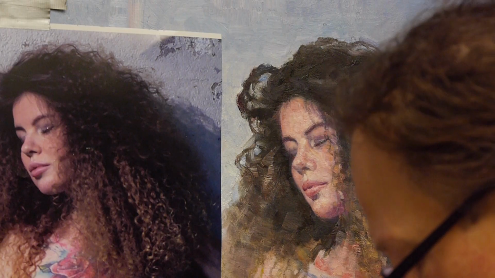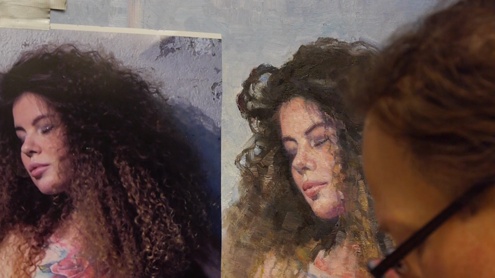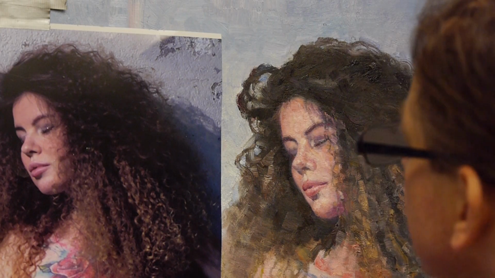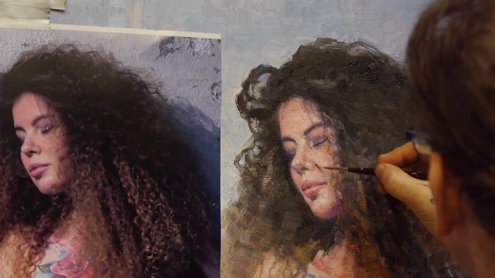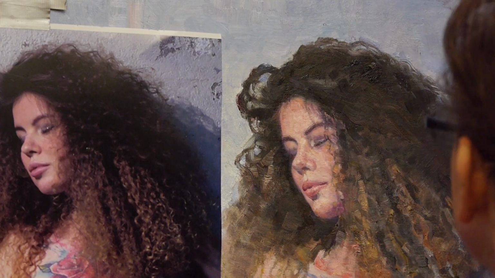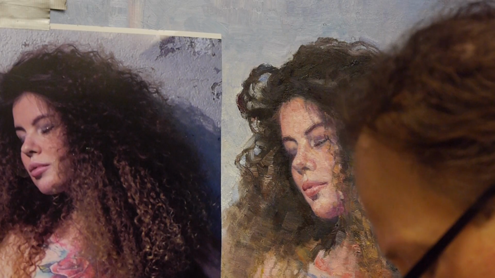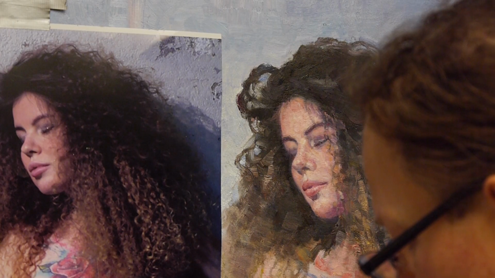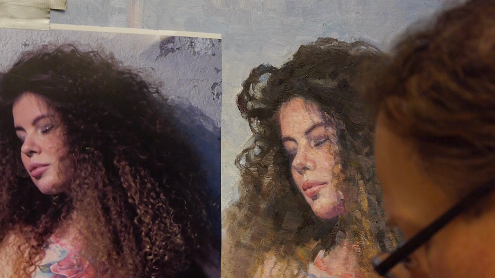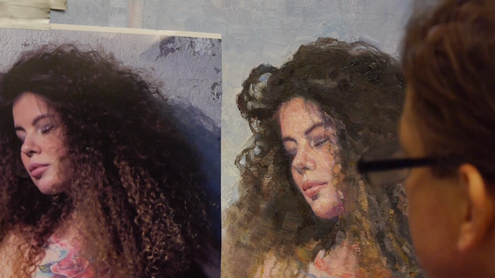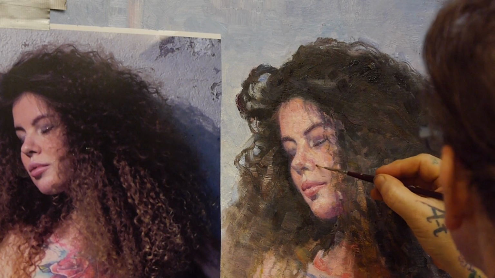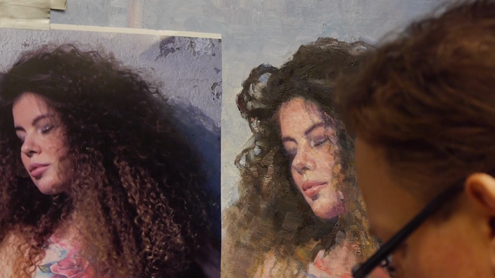What I'm doing now is just touching it up, trying not to add too much, too little. Maybe I should zoom in a little bit so you can see what I'm doing.